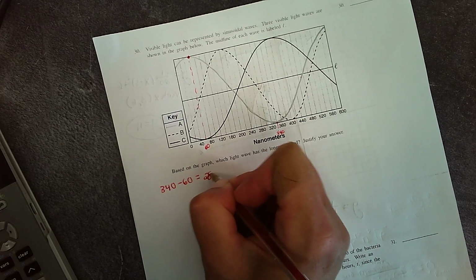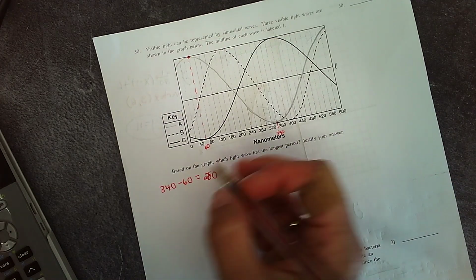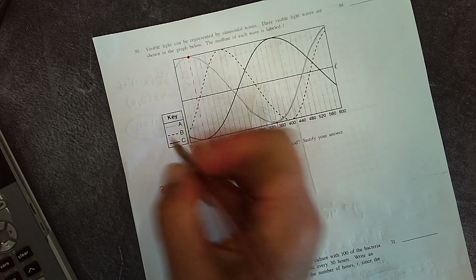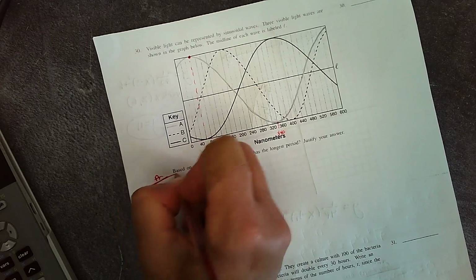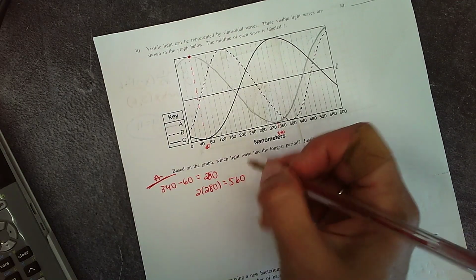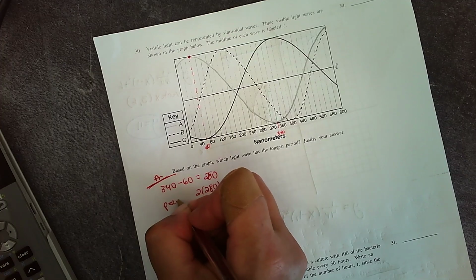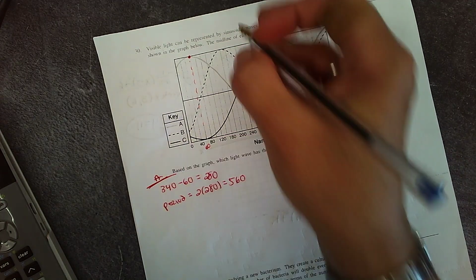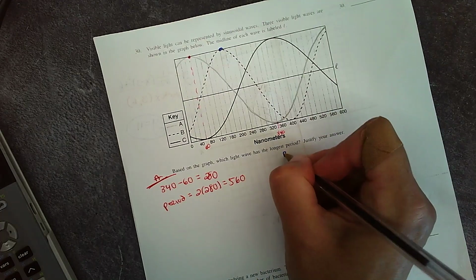It's 280, all right? And we're gonna do 2 times 280. So this is for A. I'm getting 560. All right, so that's the period. Okay, so now let's do B, the dash line. So here's B, so I'm going to put B here.